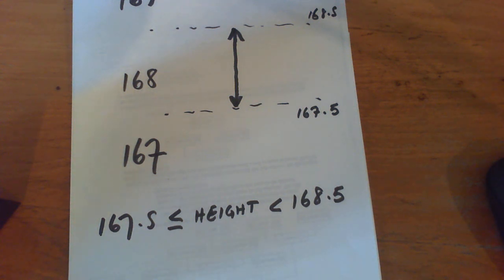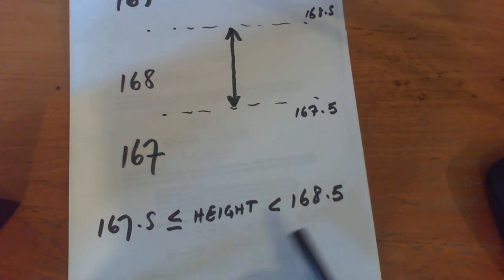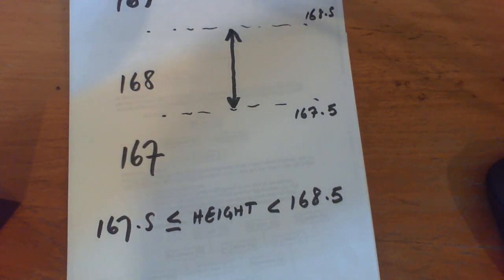That's higher than your bound. And if someone says 168.45, I can say, okay, 168.455, that's higher. You just can't actually quote the upper bound as an actual figure. The only way you can quote it is by saying this, it's less than 168.5.